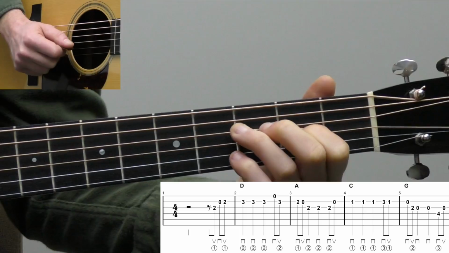Here we go. All right, let's start breaking down this basic A part to Cuckoo's Nest. So let's play the first 5 measures. That'll be like the opening melody line so you can hear it, and then we'll break it down. Here we go.